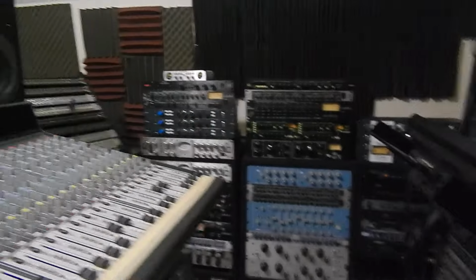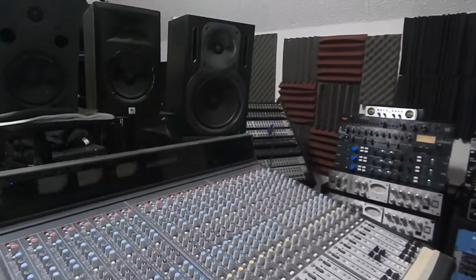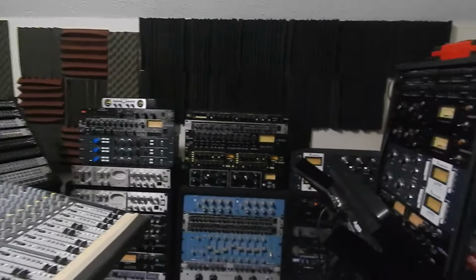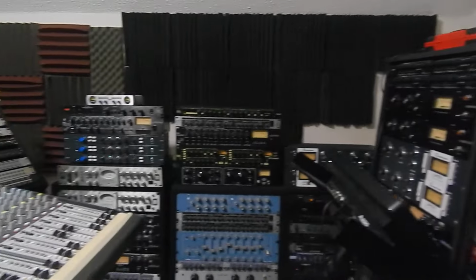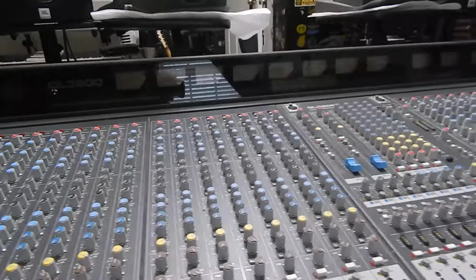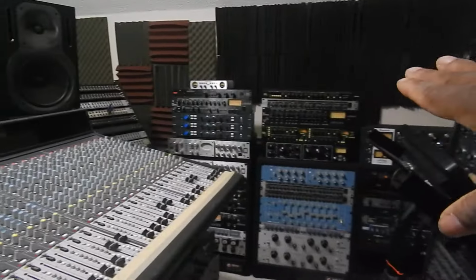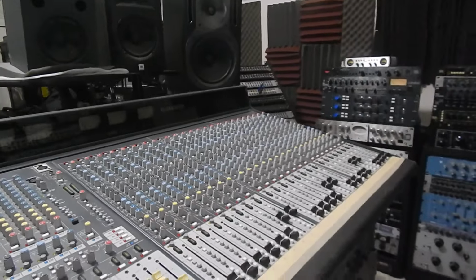Because real consoles with real outboard gear, you need a patch bay with cables. Like I got my box of cables down here, and I got my patch bay over there, because you have to hook all your outboard gear to a patch bay to get it into the console. The console is cable connected with all the outboard gear, and the outboard gear is connected to the patch bay.